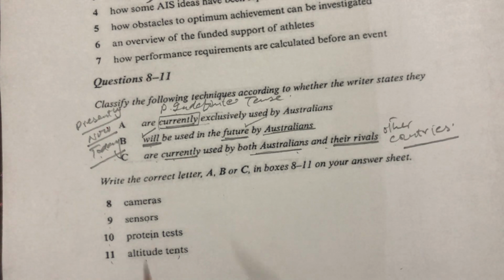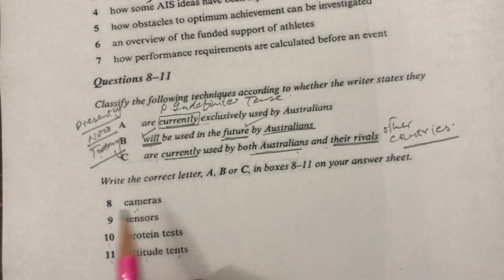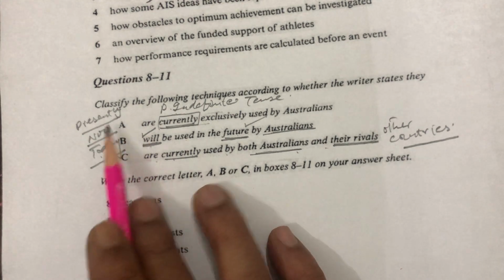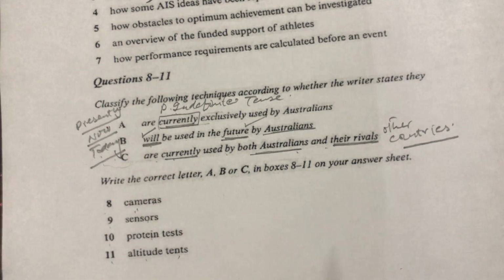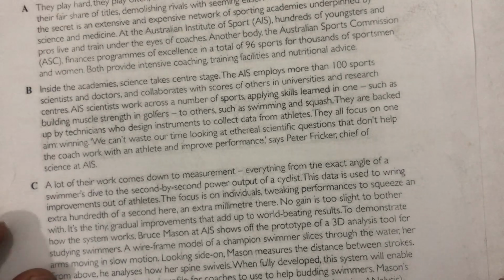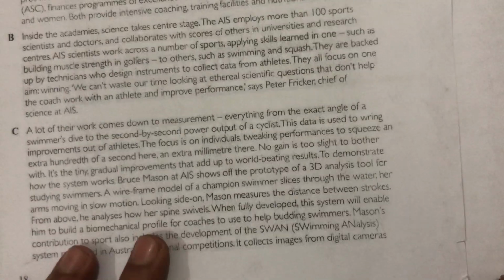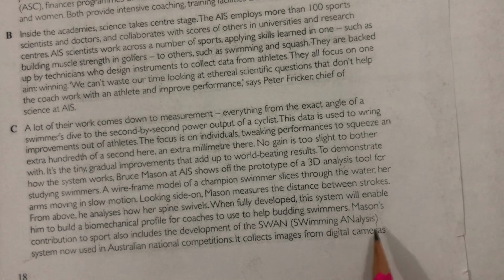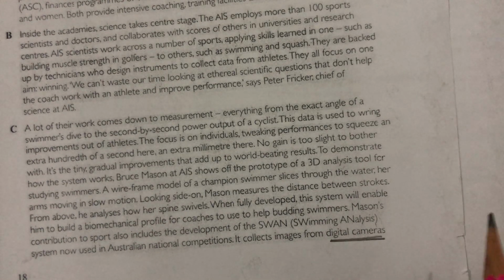So let's start. Our first question is cameras. We have to find the word cameras into the reading passage, and then we have to match question number 8 with either of these three options. So the cameras we can find in section C, here the digital cameras.